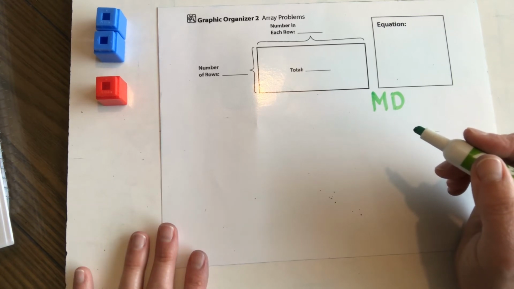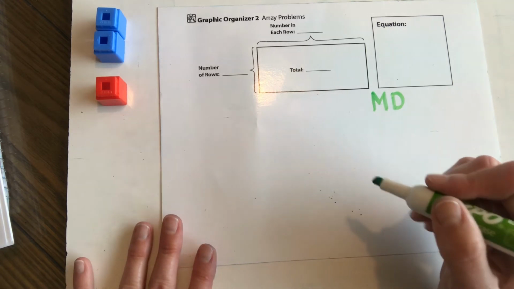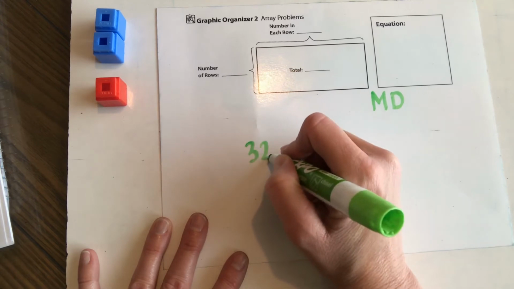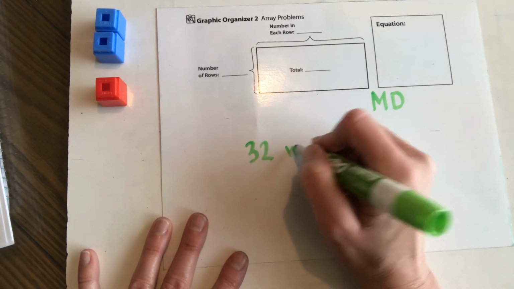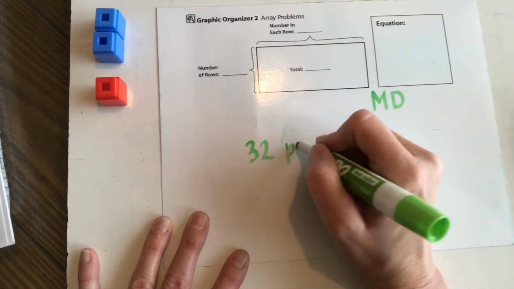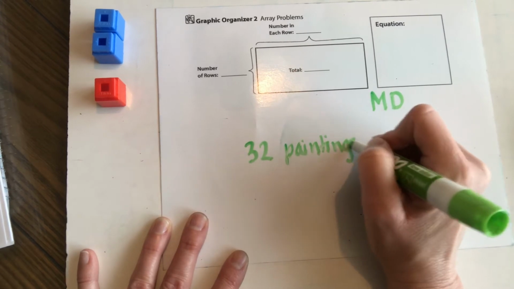Every class is going to display their very best collection of artwork. The 4th graders in Miss Patel's class have 32 watercolor paintings. So I'm going to actually just put 32 paintings. Watercolor is telling me what kind of paintings, but paintings is the most important part.